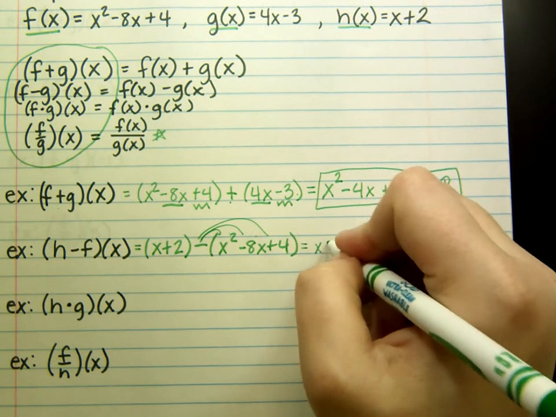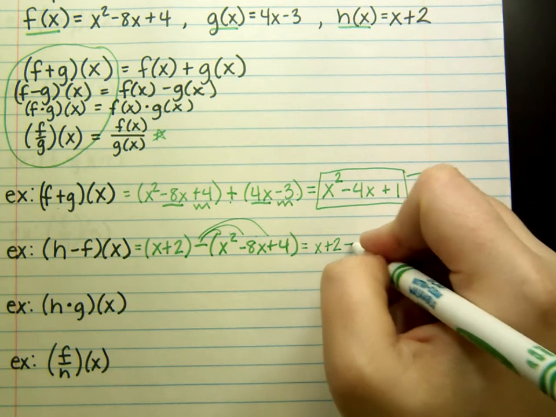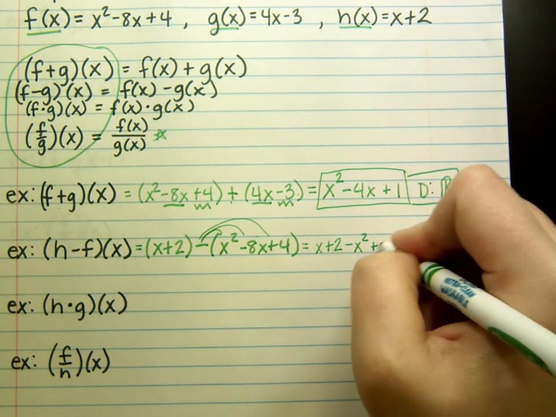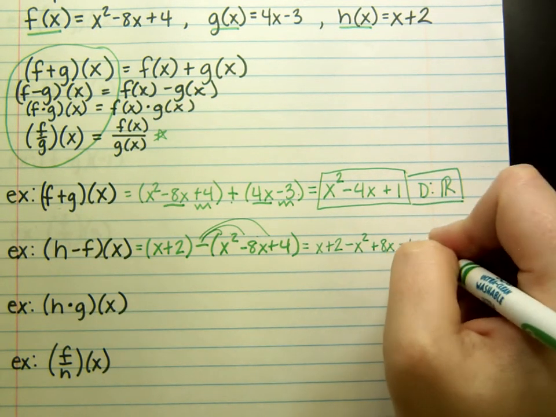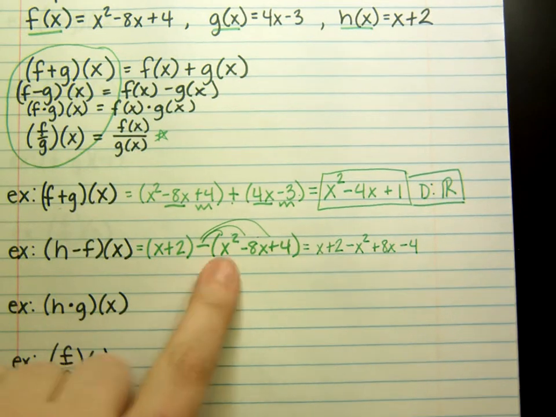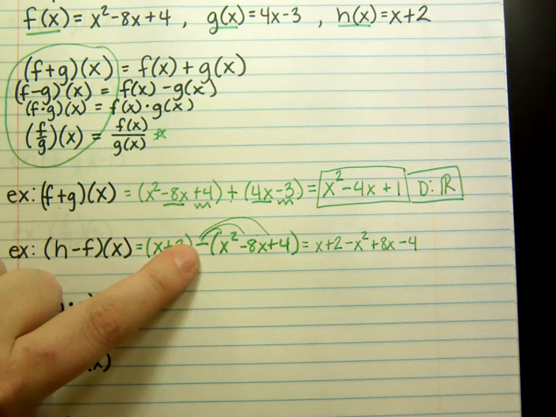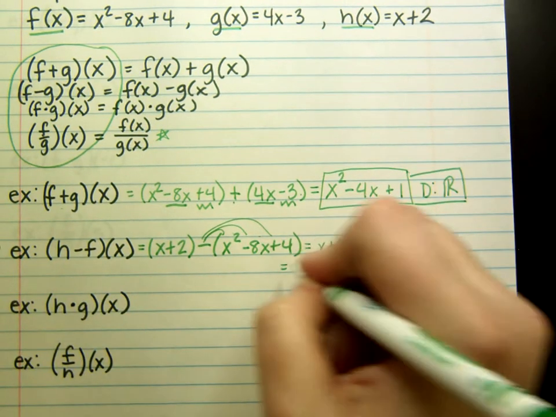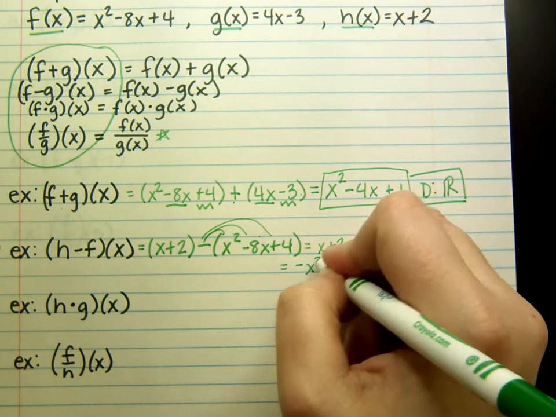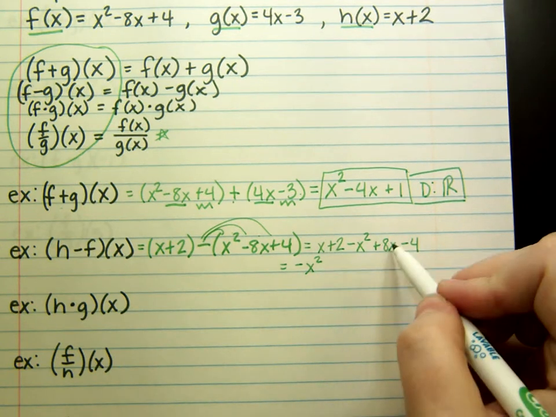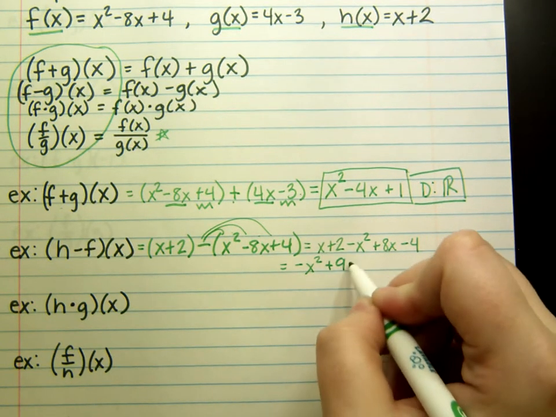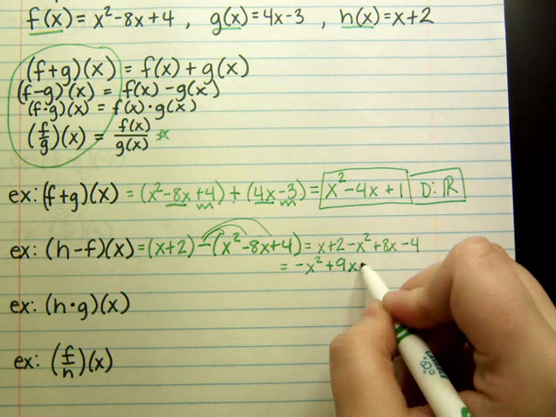We have x plus 2 minus x squared plus 8x minus 4. Because we're subtracting this whole expression, we're subtracting every term inside. So what we really get is negative x squared. Combine the x's to get positive 9x, and then 2 minus 4 gives me negative 2.